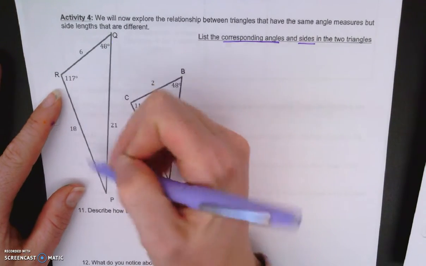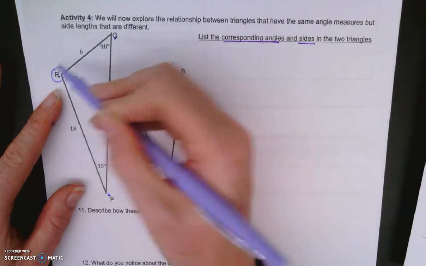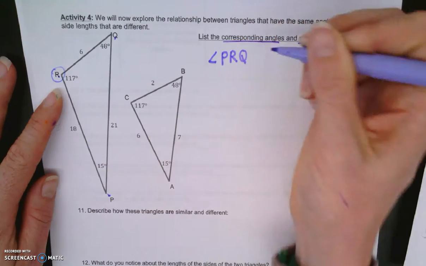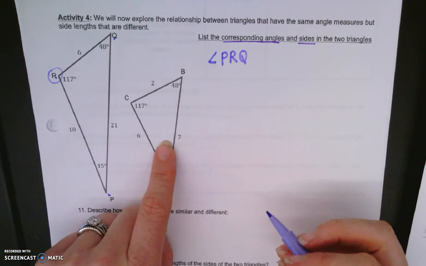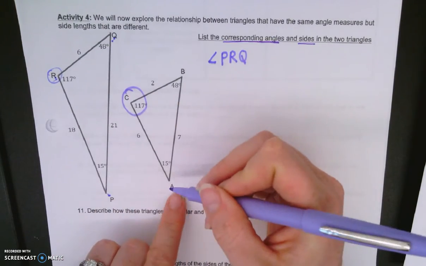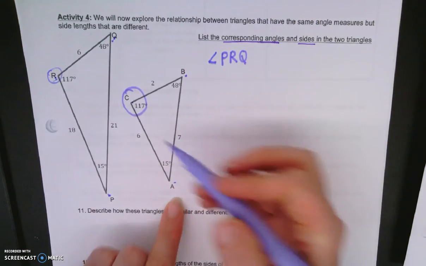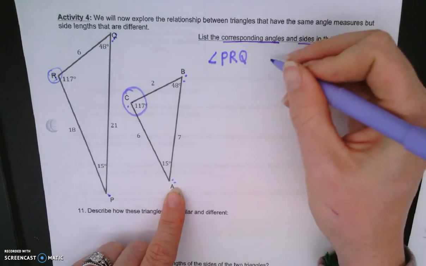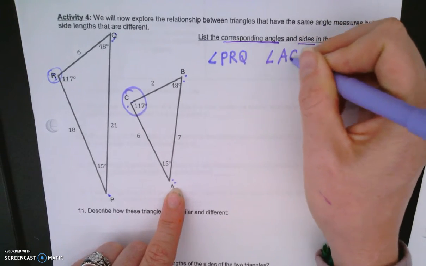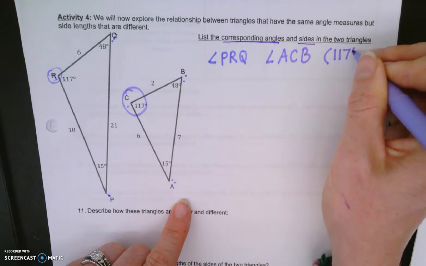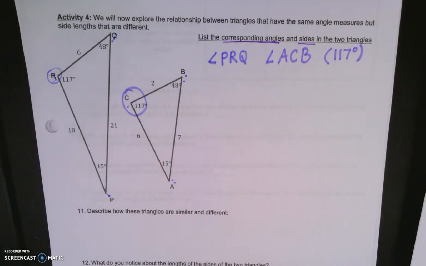Angle PRQ, right here, angle PRQ corresponds with what angle in this triangle? That's right. Angle PRQ corresponds with angle ACB. PRQ corresponds with ACB. Angle ACB. And what are their degrees? They both measure 117 degrees. Perfect. Do you see another corresponding angle?